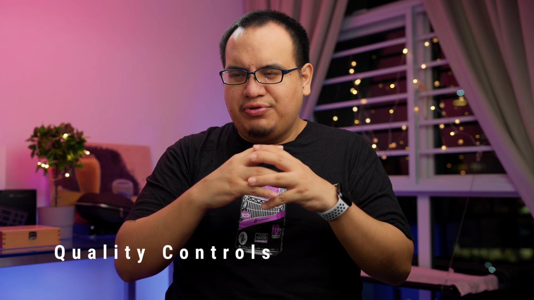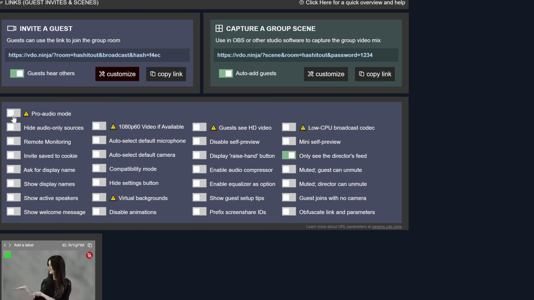All right, so probably the best thing about VDO.Ninja is that it gives you pure total control over your video quality and audio quality. So you can enable a couple things here like pro audio and up to 1080p 60 FPS. And as long as their computers can handle it, it'll send it to you, and as long as your computer can take it in as well. And the cool thing about these is, you set the audio bitrate as high as you want, the video bitrate as high as you want. Make sure to test the bandwidth and make sure they're on a wired connection, definitely not wireless. And it makes super clear, super crisp video.